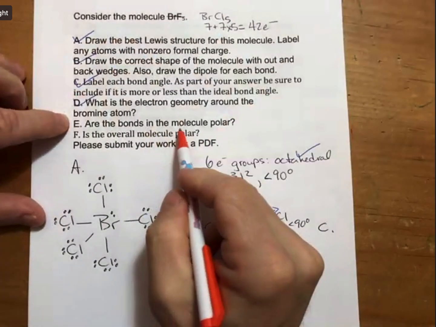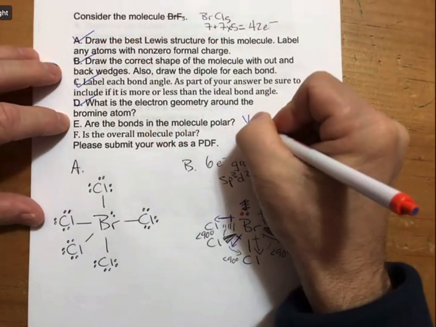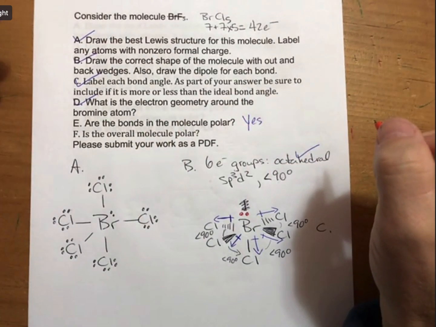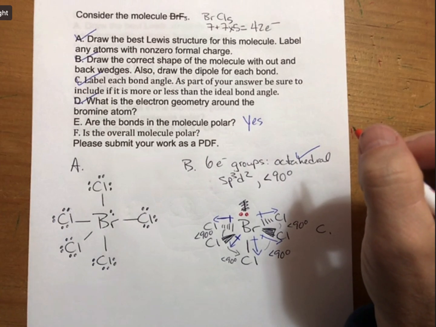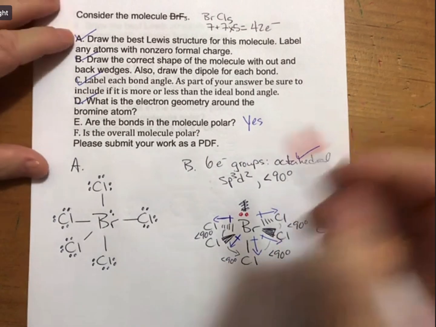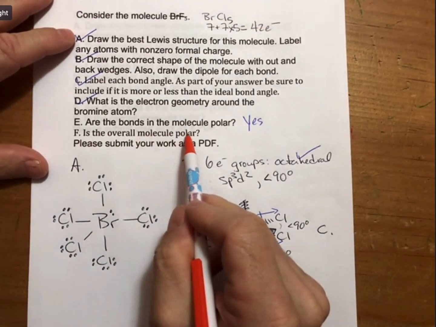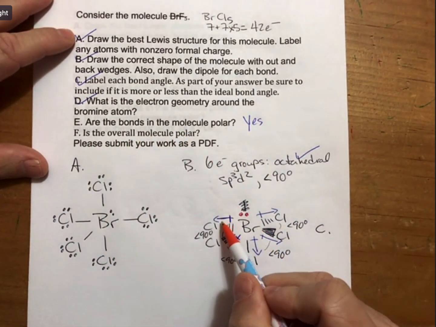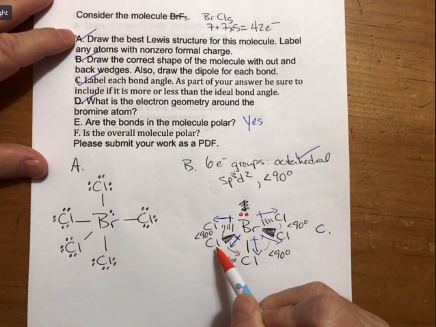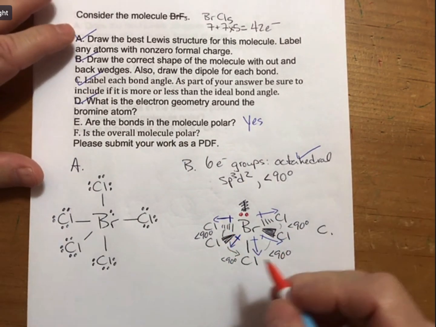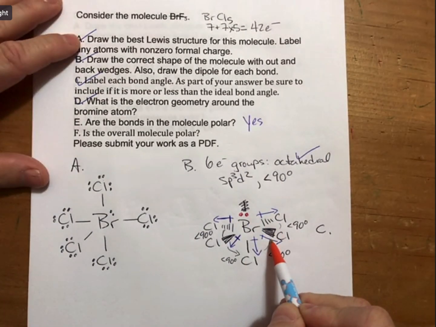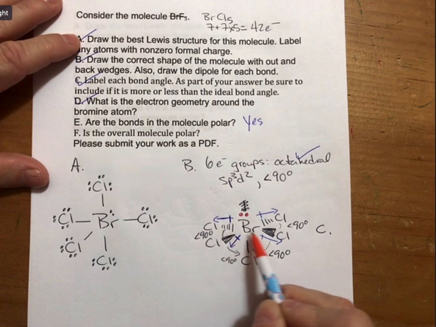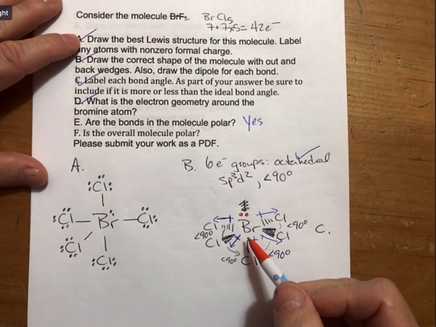Are the bonds in the molecule polar? Yes. A polar bond just means that there's two atoms with different electronegativities, which is pretty much whenever there are two different atoms. And is the overall molecule polar? Well, technically these four arrows that are all these out and back wedges, they technically cancel each other out.